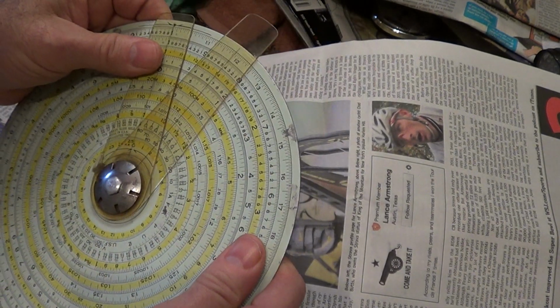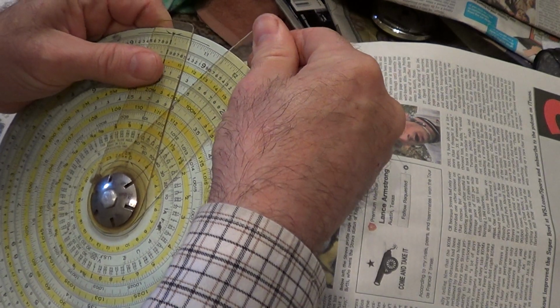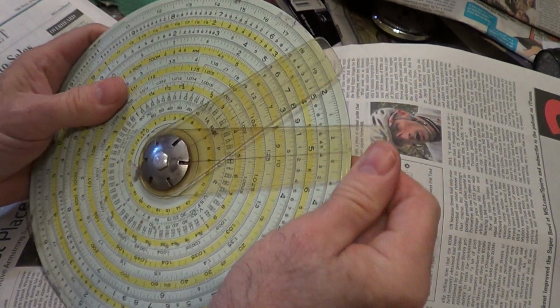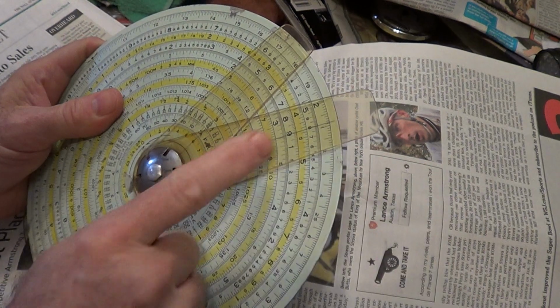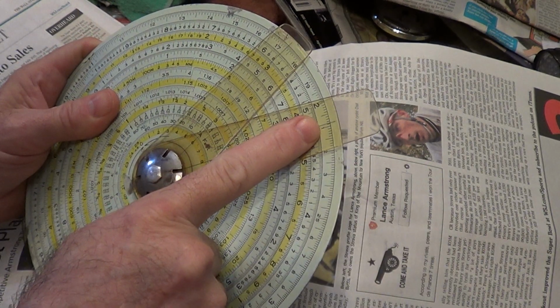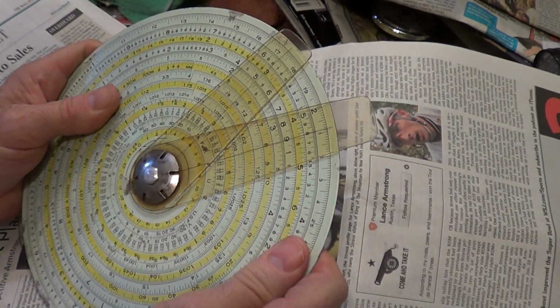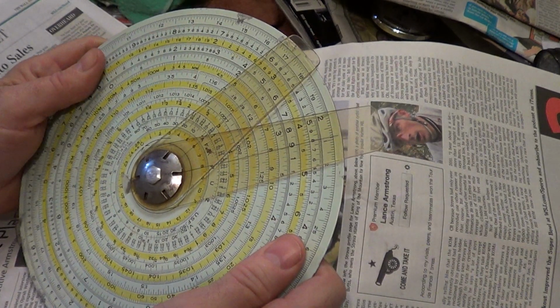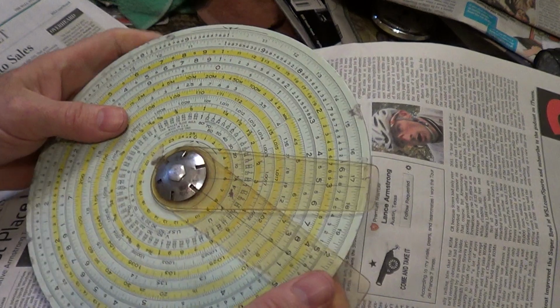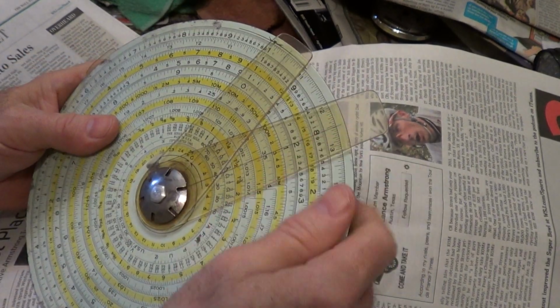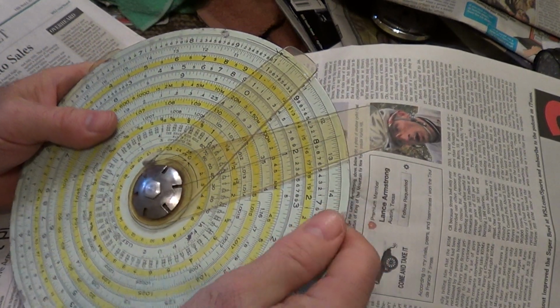So this calculation I did of 120 times the square root of 3 over here is 208 volts. You got it within a volt or so. So that's good enough for a lot of work, because you don't know all the other parameters of what you're trying to do.